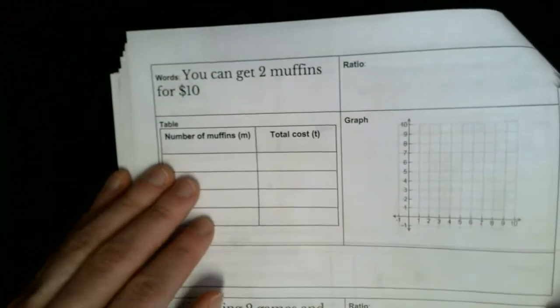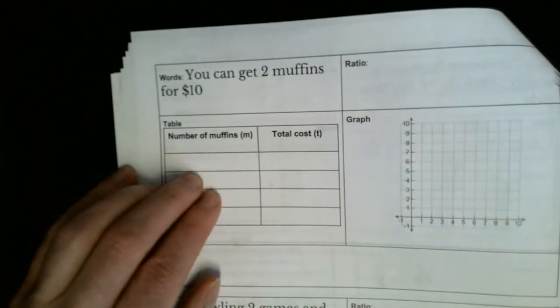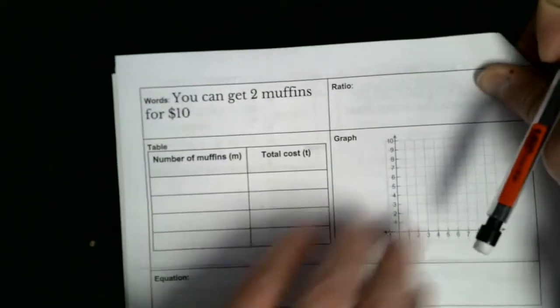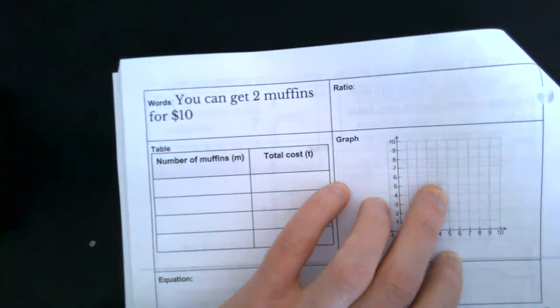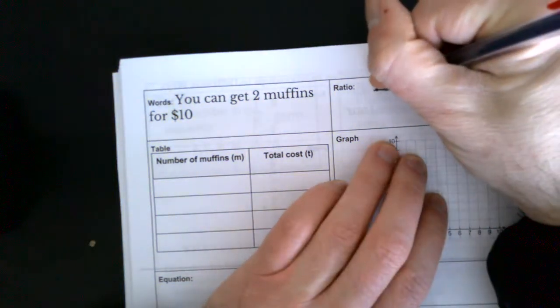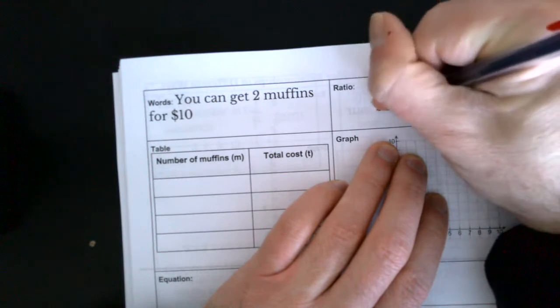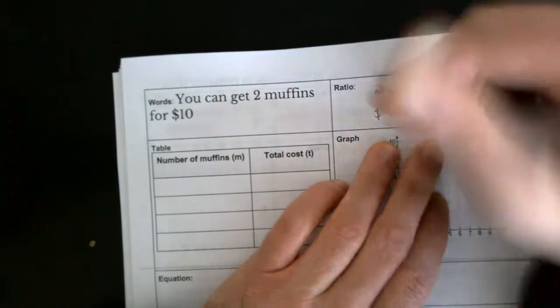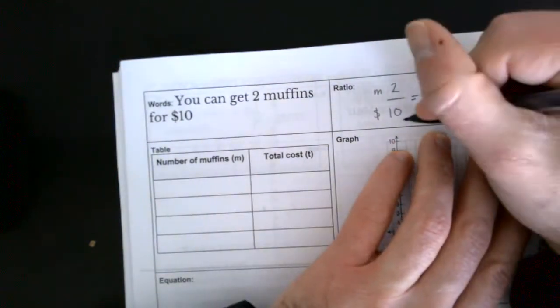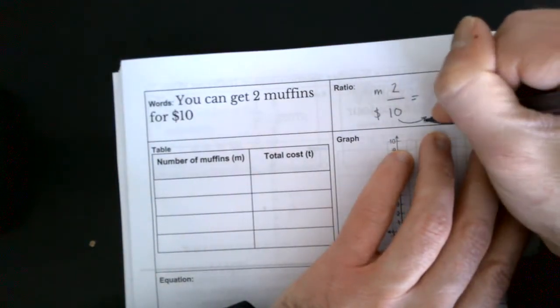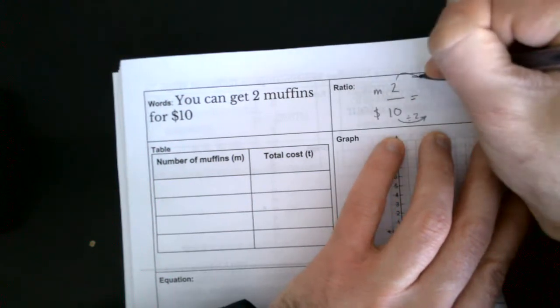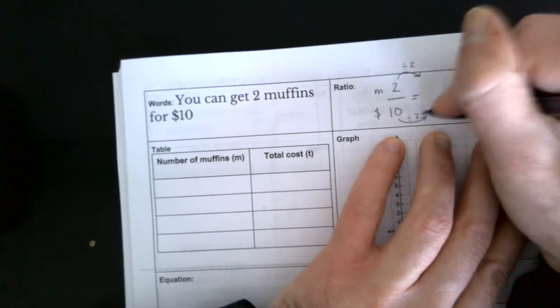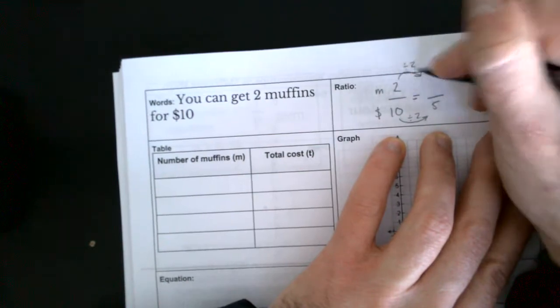Okay. Ooh, muffins. Let's talk muffins. You can get 2 muffins for $10. Sounds good to me. So let's write that as a ratio. You can get 2 muffins, so muffins on top, 2 muffins, dollars on the bottom, for $10. That shows a connection between muffins and dollars. But we can actually simplify this by dividing by 2. Divide by 2. 10 divided by 2 is 5. 2 divided by 2 is 1.